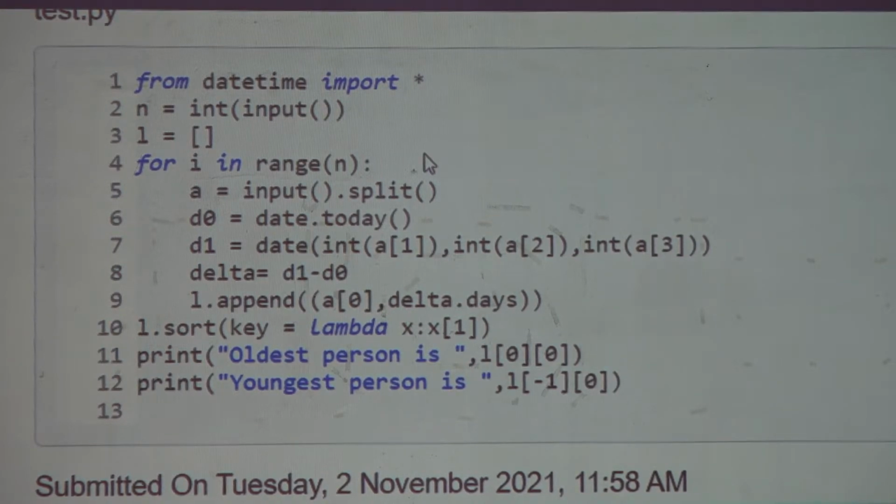Then what do we do? For i in range n, you know why that is there? Because we have n records. We have to go through each record, and on each record we have to obtain certain differences. We have to obtain the age actually. How do you obtain somebody's age? You take when he was born and take today. Correct? And do a difference between these two. You will know how old is that person. That's all it takes to find out how old that person is. Right?